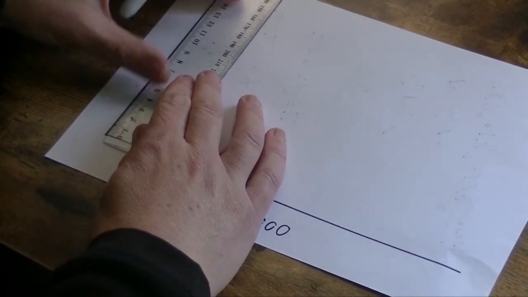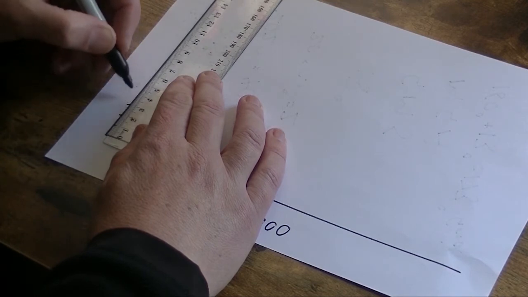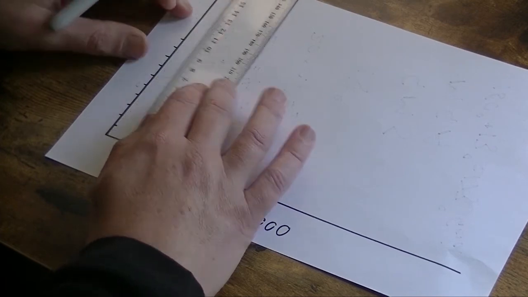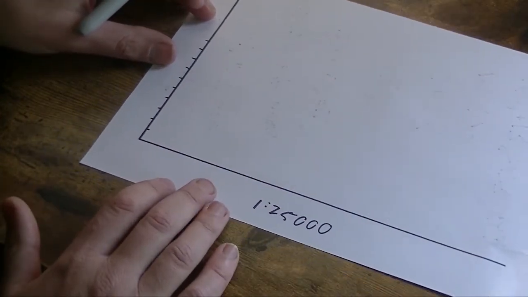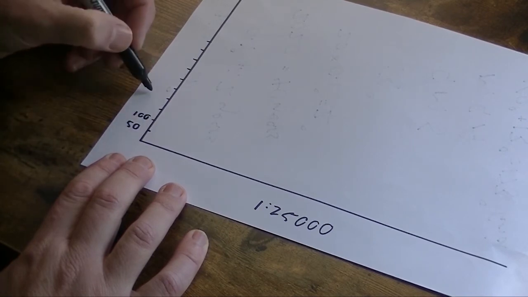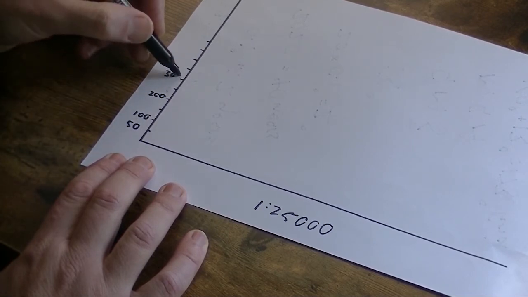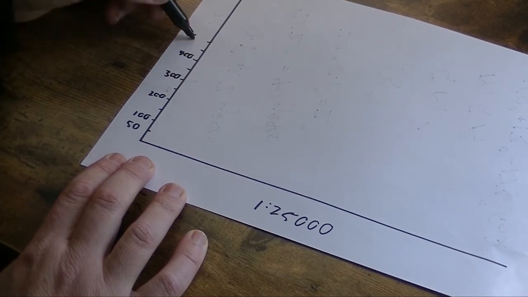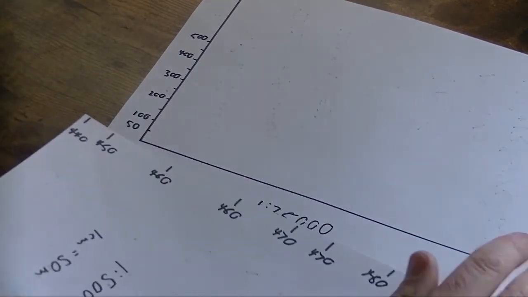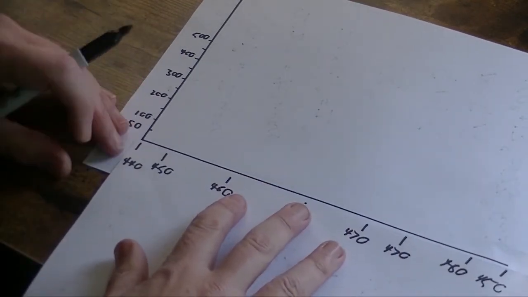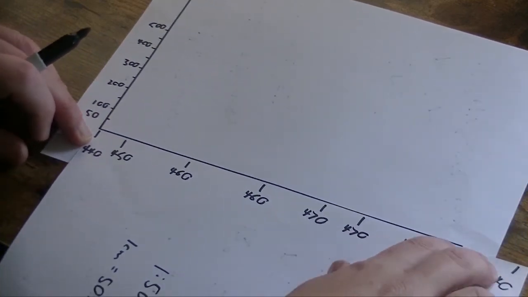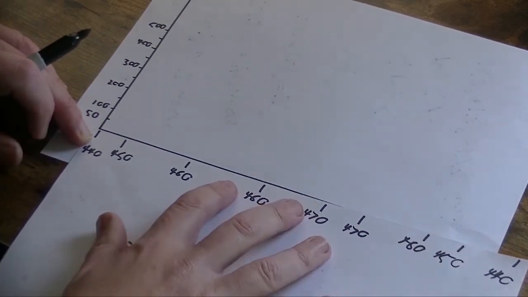Let's mark on the map our scale: 2, 3, 4, 5, 6, 8, 9, 10. So then this would be 50, 100, 200, 300, 400 and 500. And to plot our cross section, oops, it's not quite long enough, make sure you don't fall into that trap.